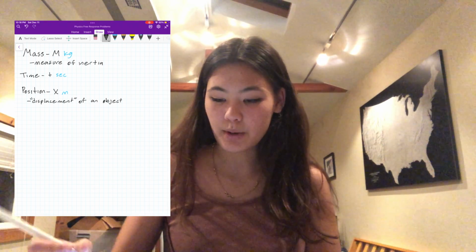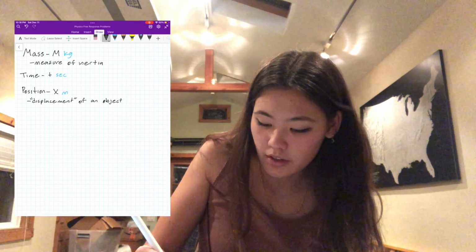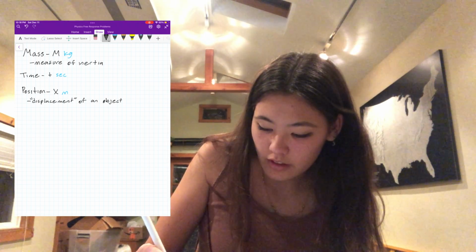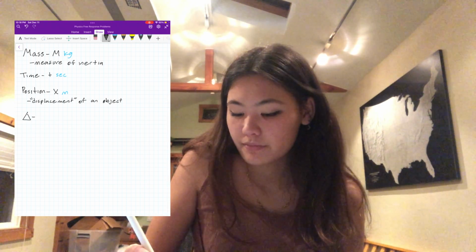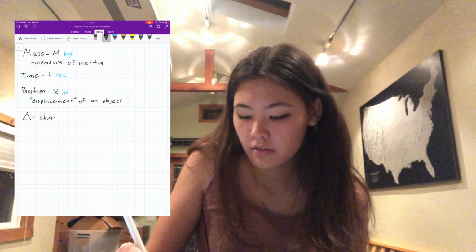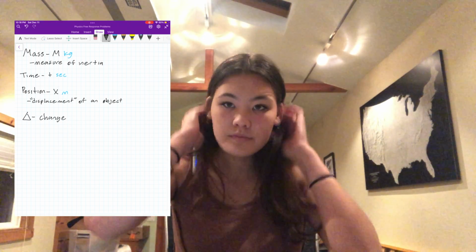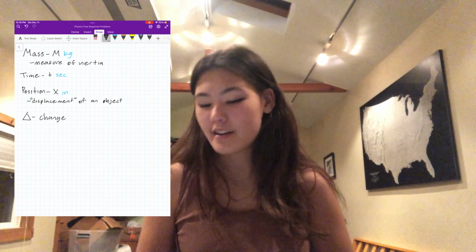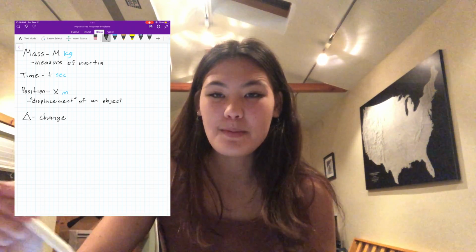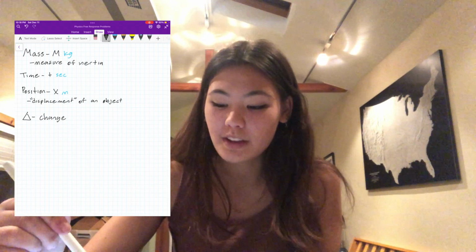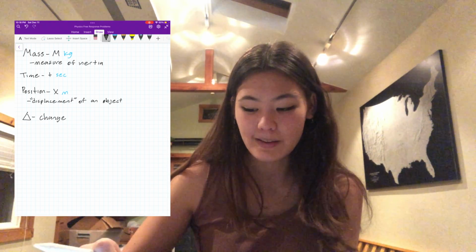And as I just said, we also have this symbol. Delta is given as a triangle, and that symbolizes change. Pretty simple. If you have delta x, that means change in position. If you have delta t, that means change in time. If you have delta v, that means change in velocity.